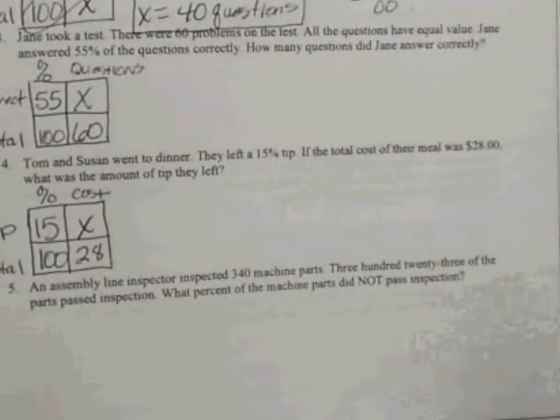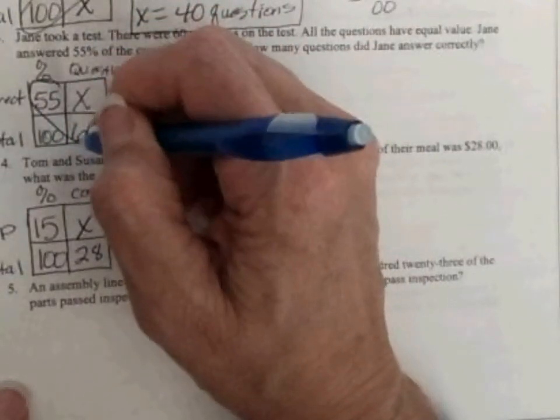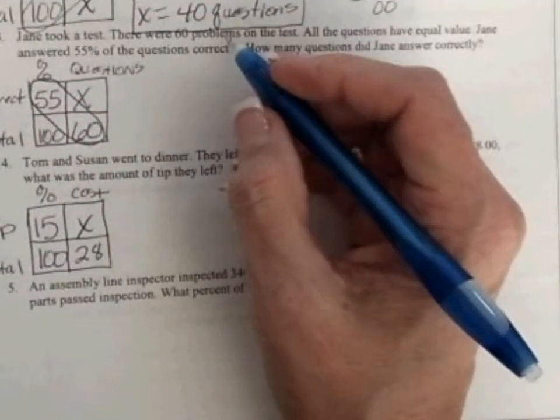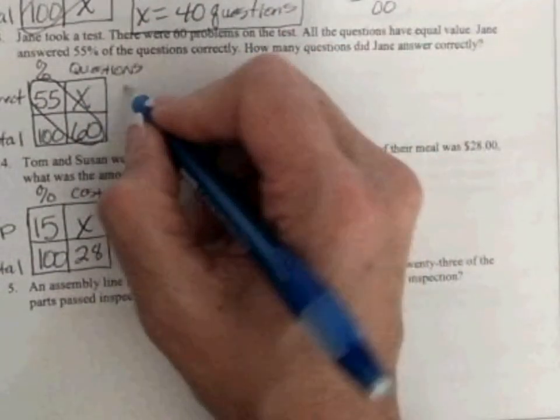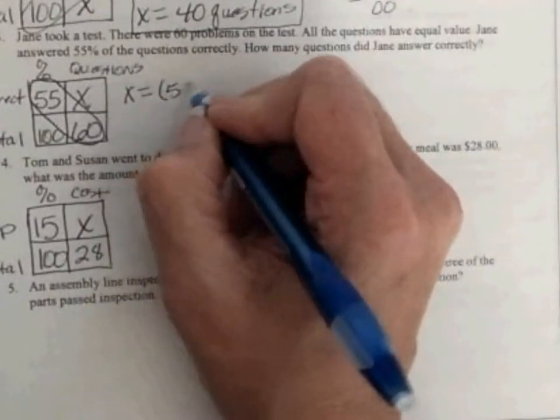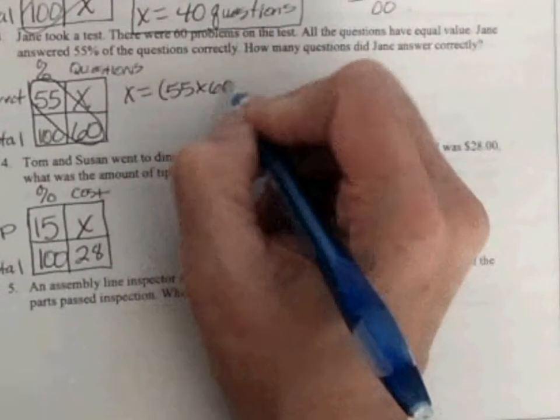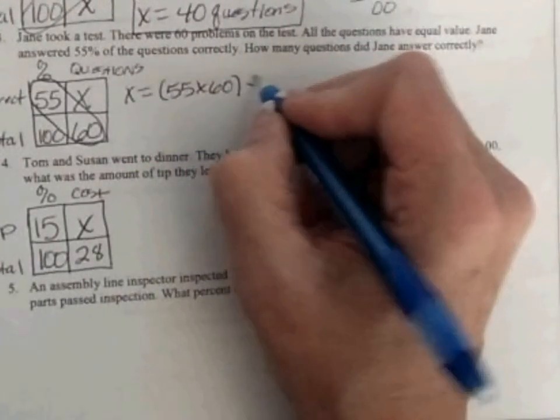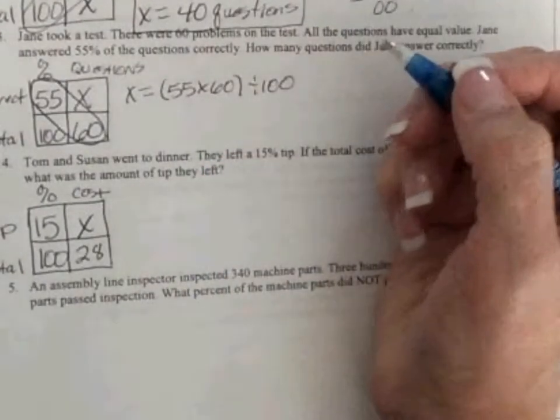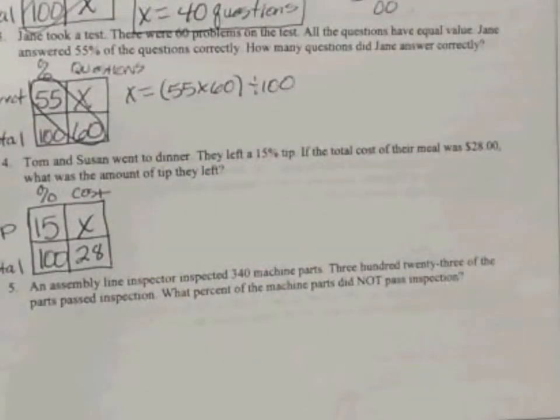Wait, I have a question. On number 3, since there's no number for the x, would you repeat the other thing, like 55 times 60? Yeah, you just do it. We do the ones that are across each other, multiply those together and divide it out.